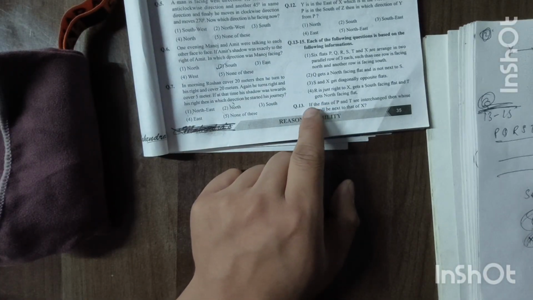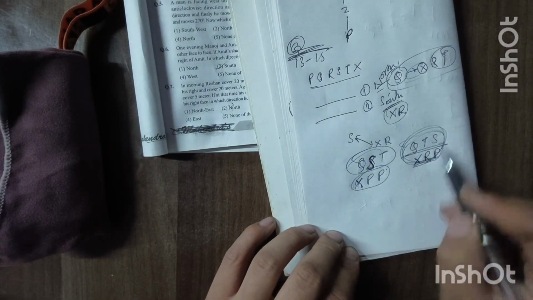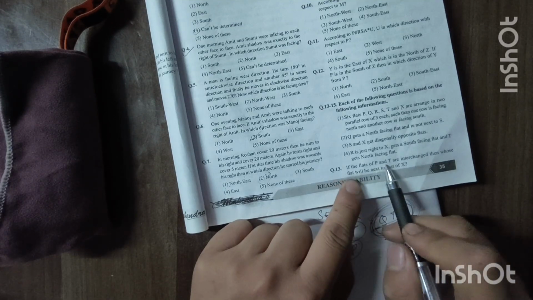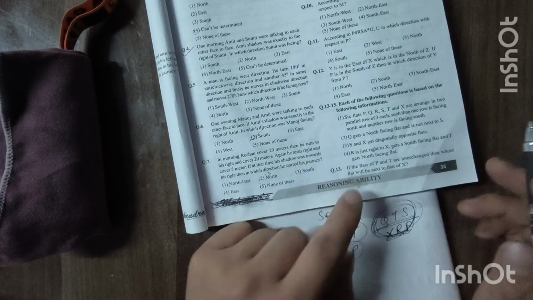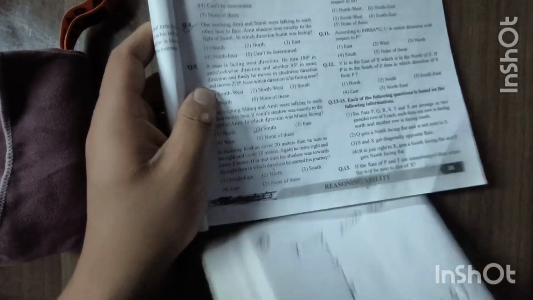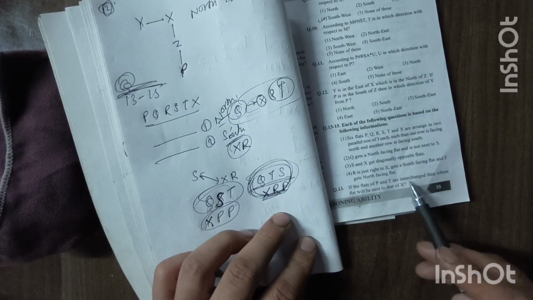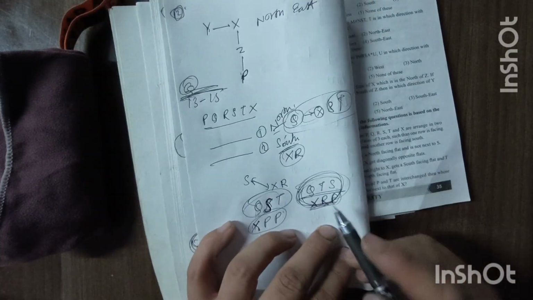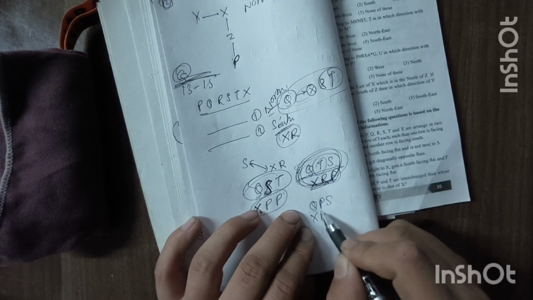Now question number 13 asks, we have deduced how our flats look in two parallel rows. So now let's do the solution of what question number 13 says. If the flats of P and T are interchanged, then whose flat will be next to that of X? Okay, so look over here. If P and T are interchanged, Q P S, X R T.